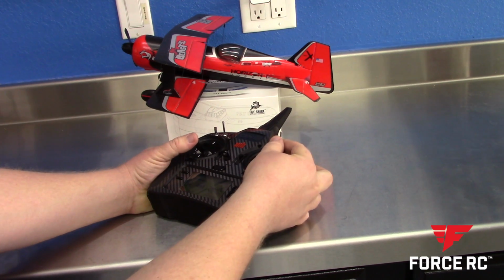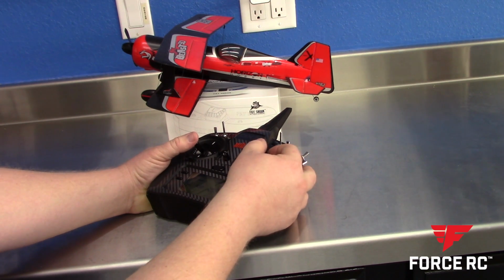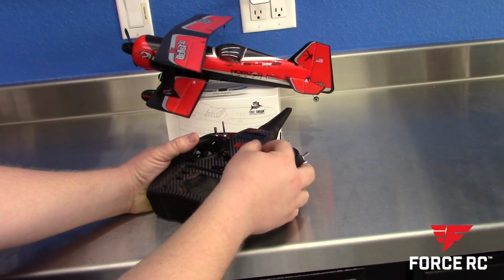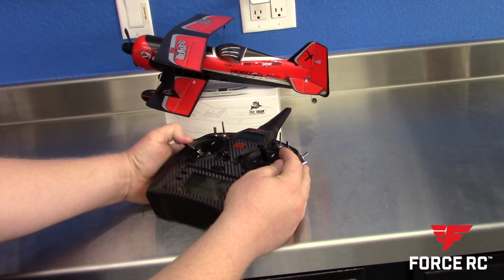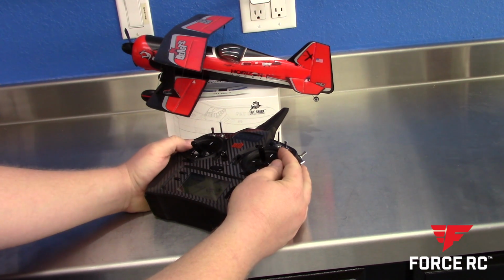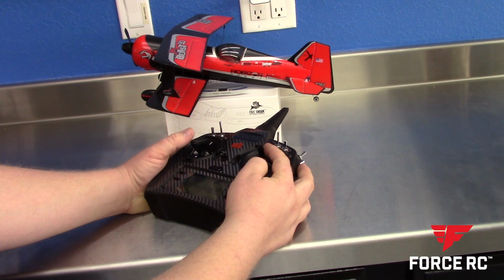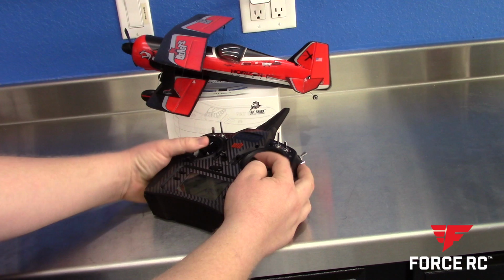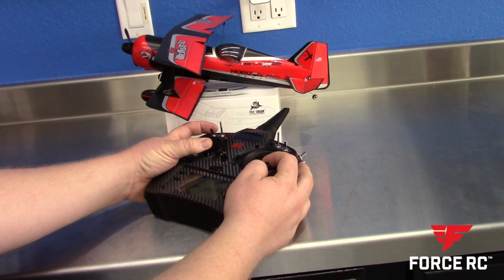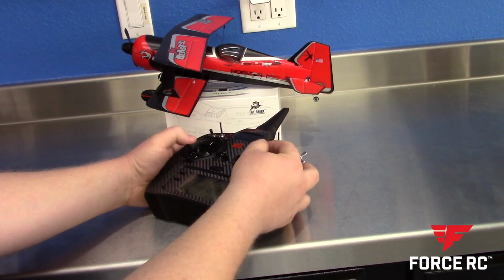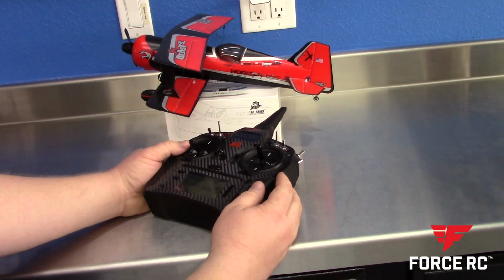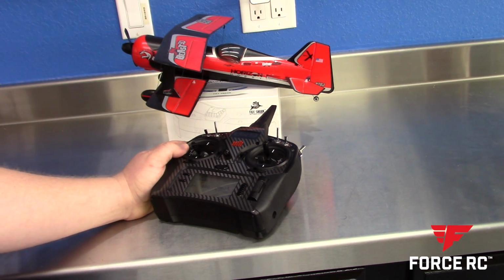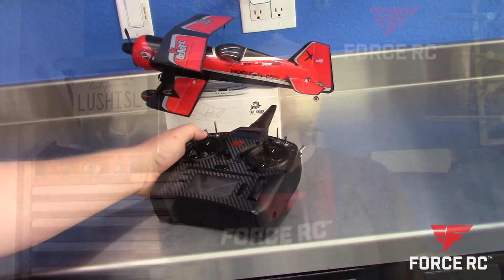So you can see at high rates, you get a lot of elevator movement, a lot of aileron movement, and a ton of rudder movement. This gives you full control of the airplane, but it also makes some of the moves it'll make a little bit exaggerated. So you can tone it down, go back down into mid rates, and low rates. So that's how that works, guys. That's dual rates and exponential explained.